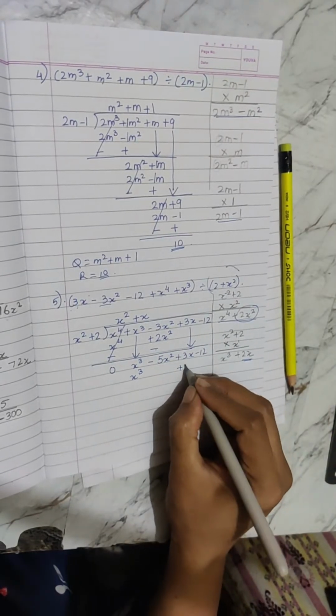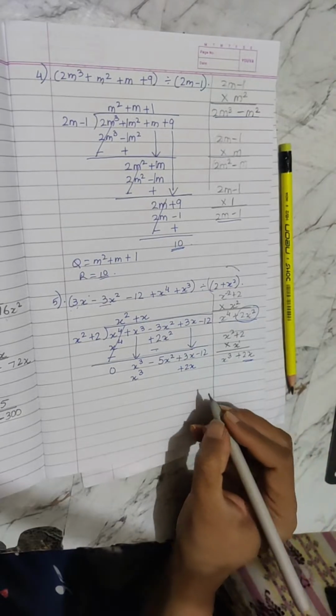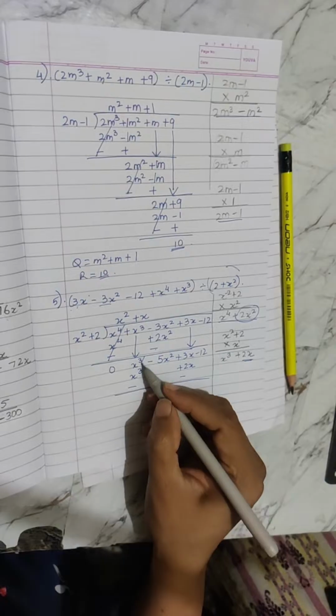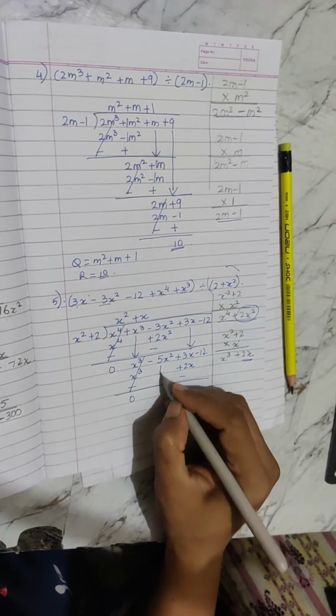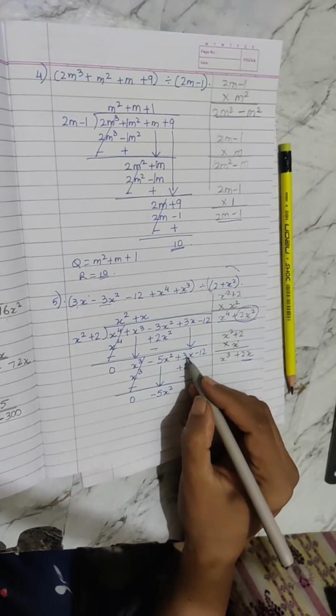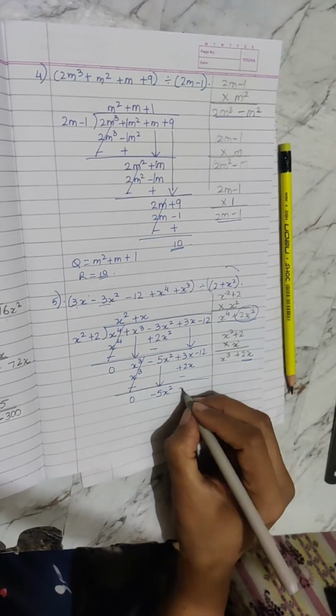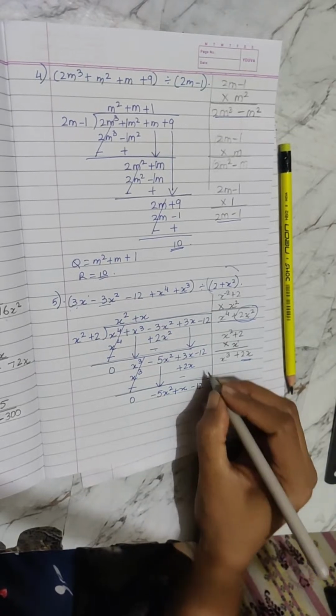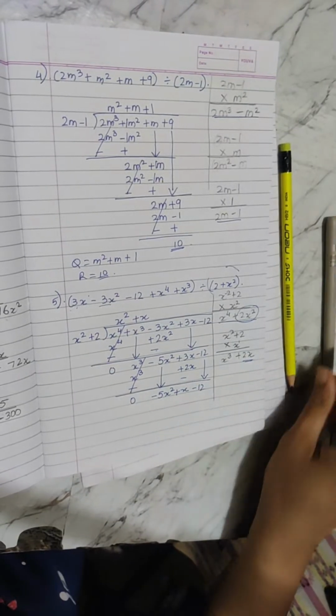So 2x I have to write under 2x. Okay, change the sign. X cube gets cancelled. I get a 0. The next term comes down, that is 5x square. 3 minus 2 is 1. So I get an x. Bigger number sign, and minus 12 also comes down.